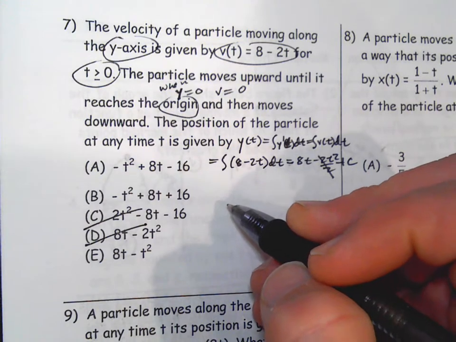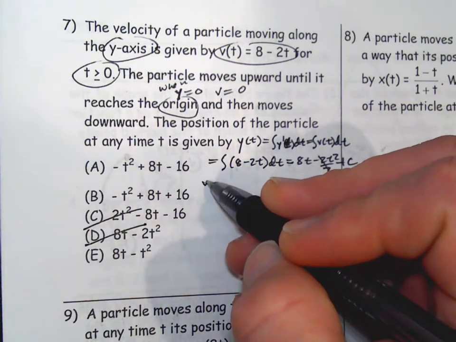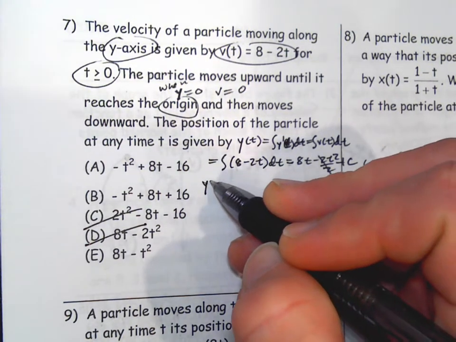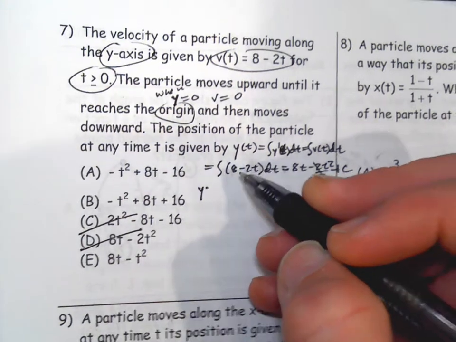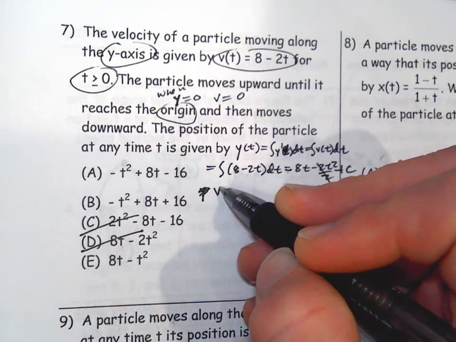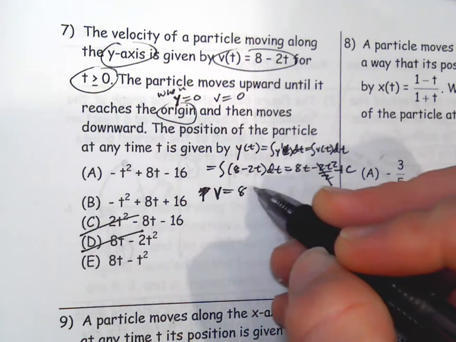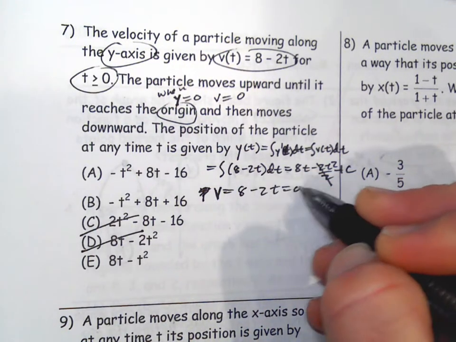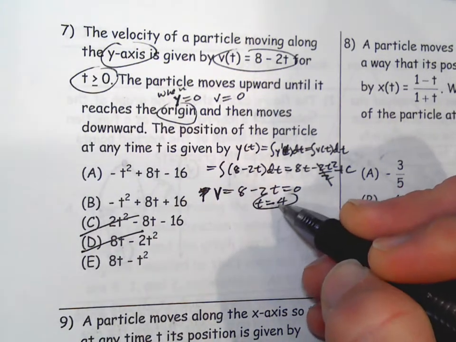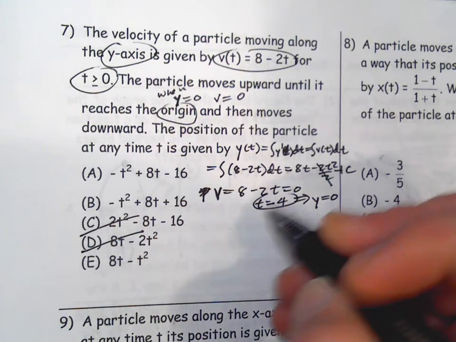Now, if y equals 0, let's find the time when y equals... well, we don't even have the equation. Let's find when the velocity equals 0, because it's got to turn around. t equals 4, so that's the time when the velocity equals 0, which is also when the position is 0. So that's our initial condition.